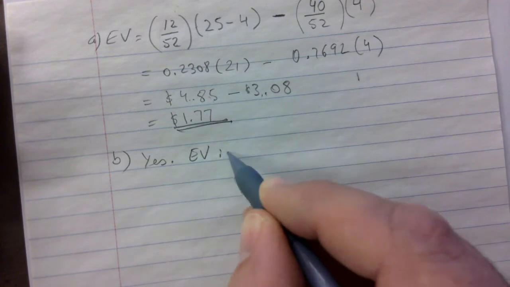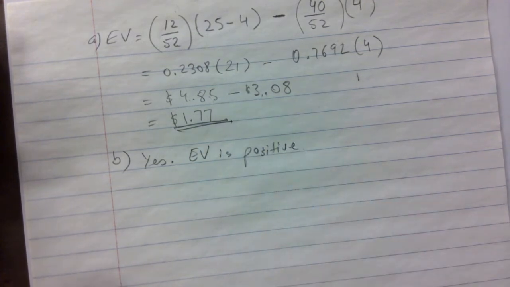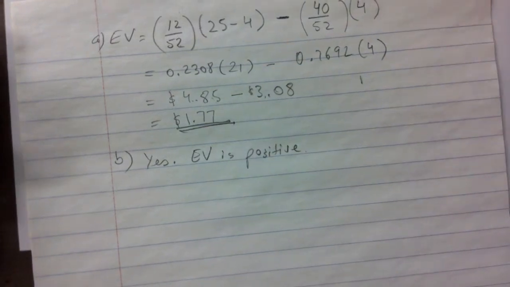Expected value is positive. That's what you should be making reference to. That because the expected value is positive. If it's negative, then you should not be playing because you're expecting to lose in the long run.